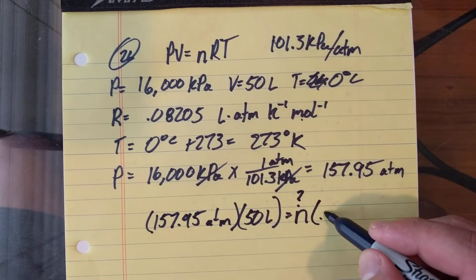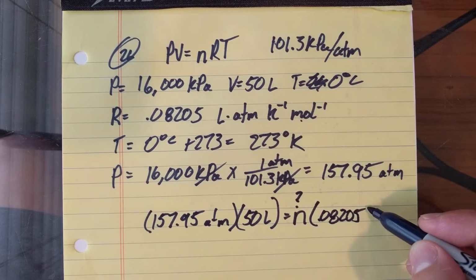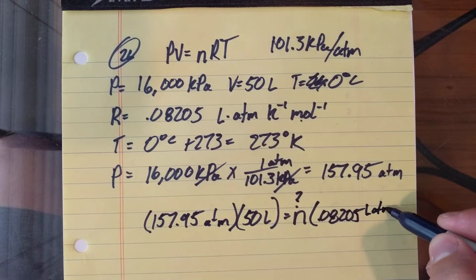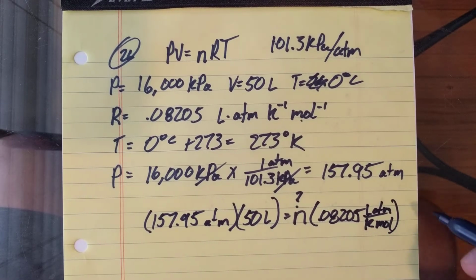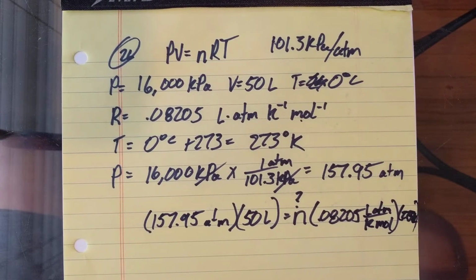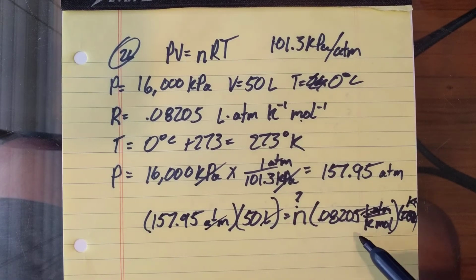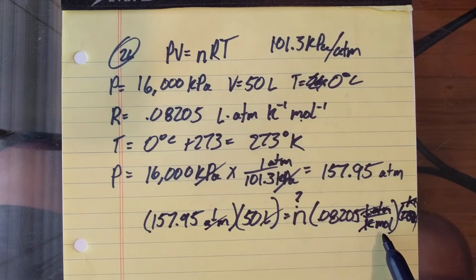R is going to be 0.08205 liters atmospheres per Kelvin mole times 273 Kelvin, right? We've got atmospheres on top on both sides, so we can cancel them. We've got liters on top on both sides, so we can cancel them. There's a K over here and a K down here. Those will cancel. All that we have left is moles, right?